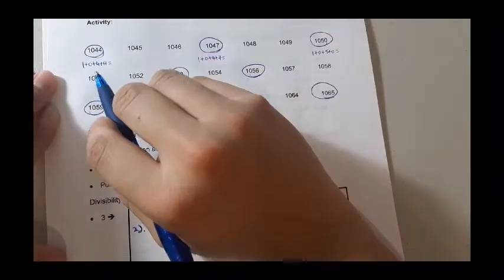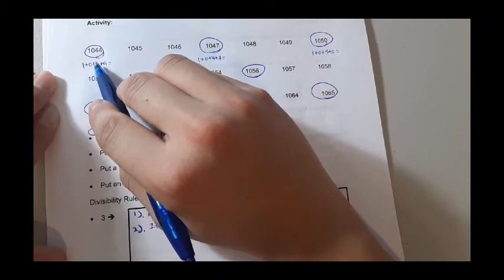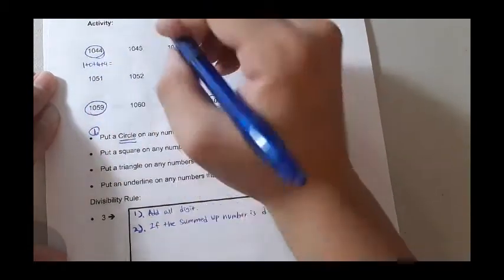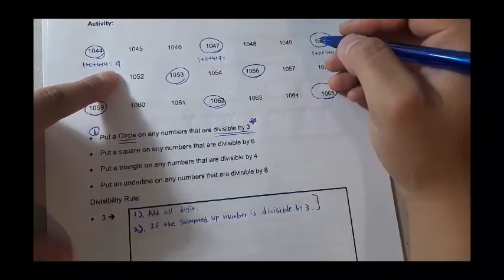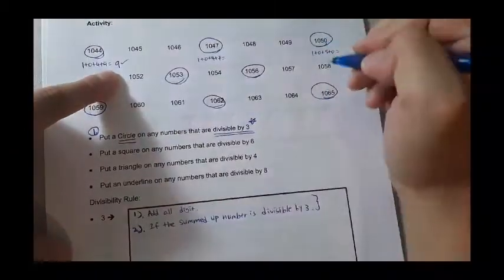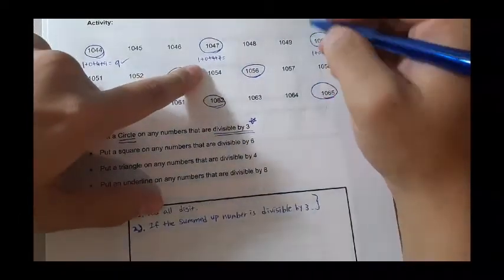I want you to think about the addition of everything. 1 plus 0 is 1, 1 plus 4 is 5, 5 plus 4 is 9. Is 9 a number divisible by 3? Yes, it is, because 3 times 3 is 9. It's a whole number.